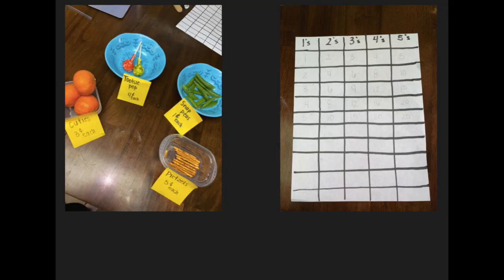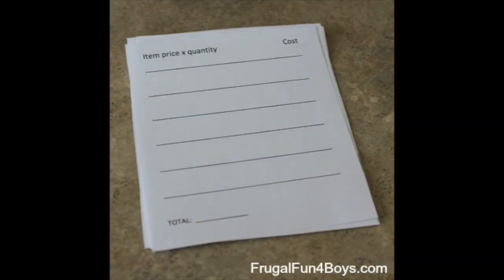Here are my Cuties, Tootsie Pops, Snap Peas, and pretzels that I use for the store, and that is my multiplication chart. I put the 1s, 2s, 3s, and 4s, and 5s, and then went down. So in the 5s, I did 5, 10, 15, 20. So it would be like 5 times 1, 5 times 2, 5 times 3. And it went down through each box in each of those rows. Here's the receipt paper.